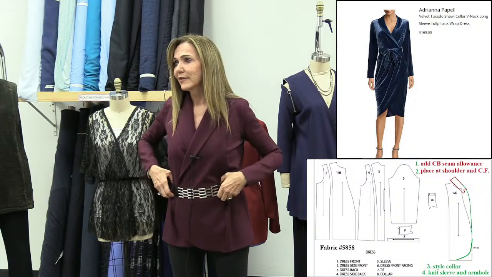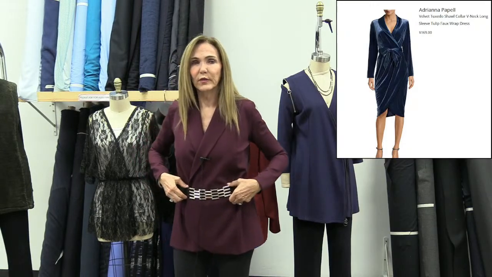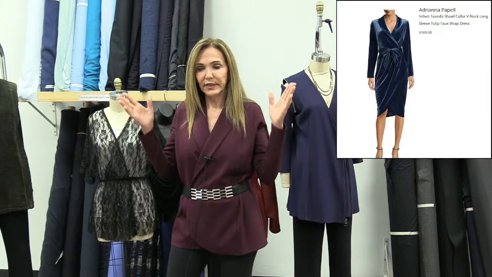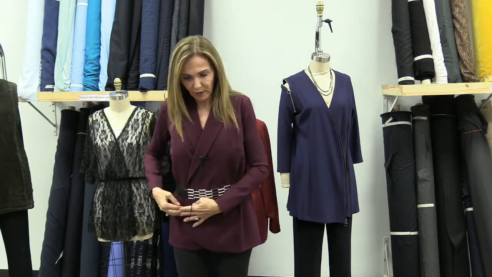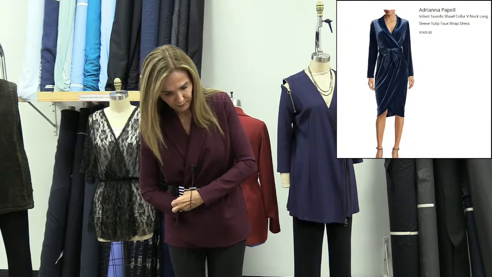That has gathers all through the waistline, so when I was cutting this out, instead of bringing it in, I left all the shaping out. I just dropped it straight so that it would have a little bit of fullness through the body.